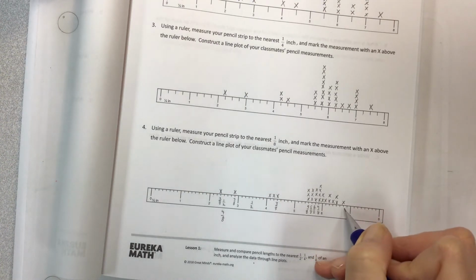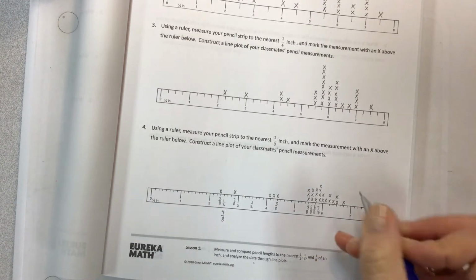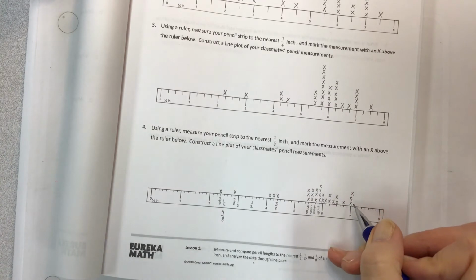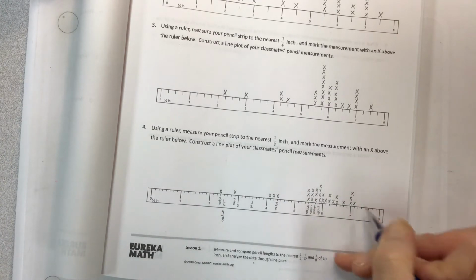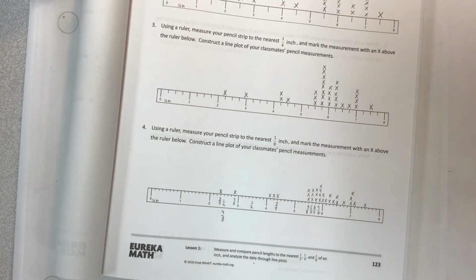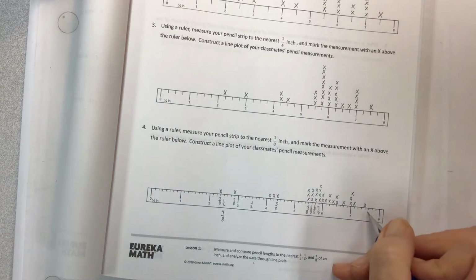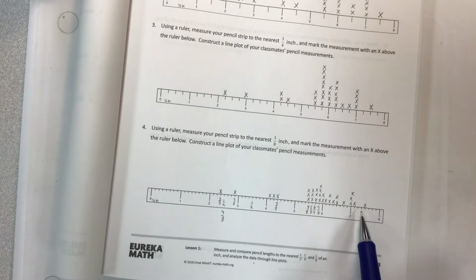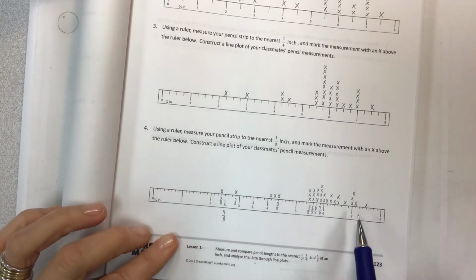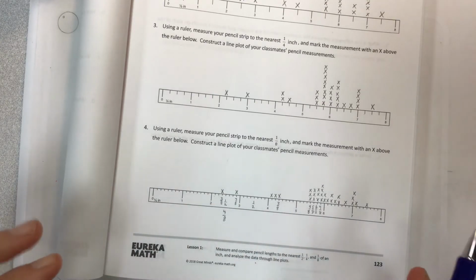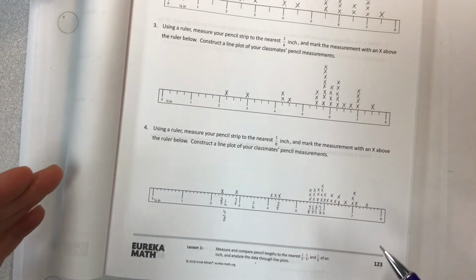Put 1 at the 6/8. Then 3 at 7. 1 at 7 and 1/8. And finally, my pencil at 7.5, which actually, let's see, 1, 2, 3, 4. Yep, it's still at 7.5. That was the closest amount. Okay, so now we have our 32 X's representing all 32 people who voted or had a pencil this particular length.